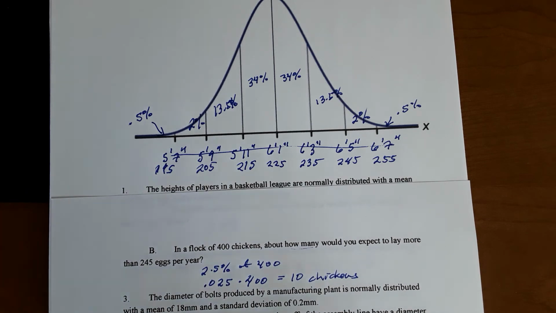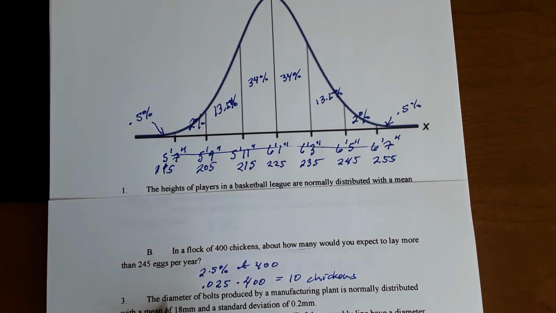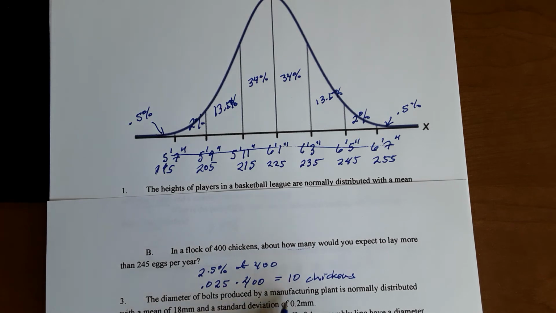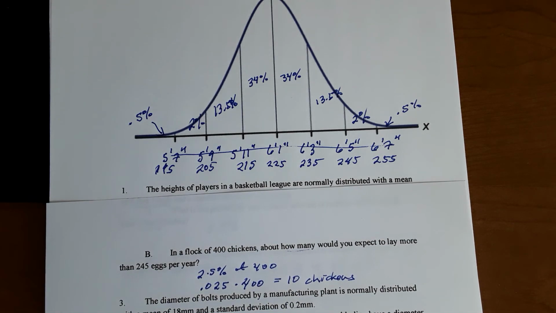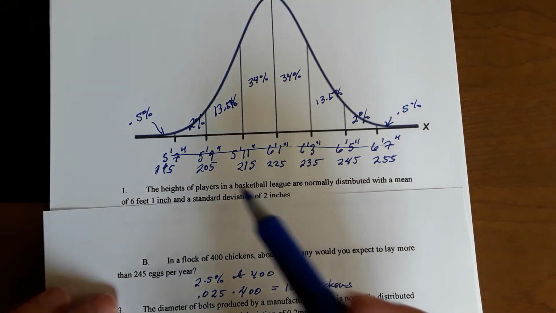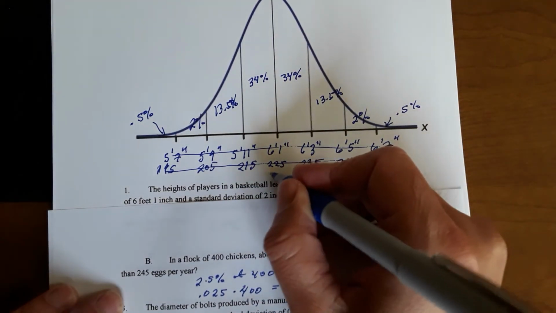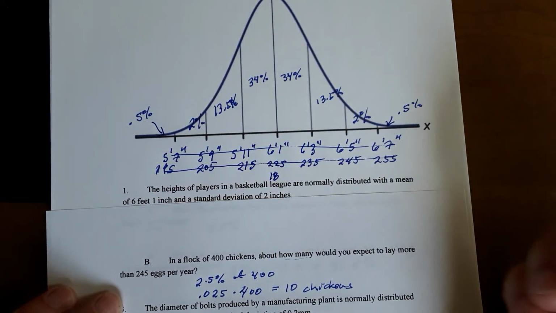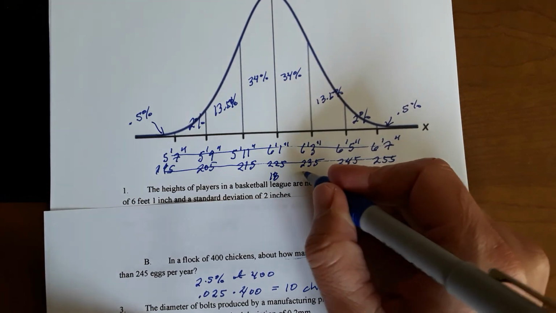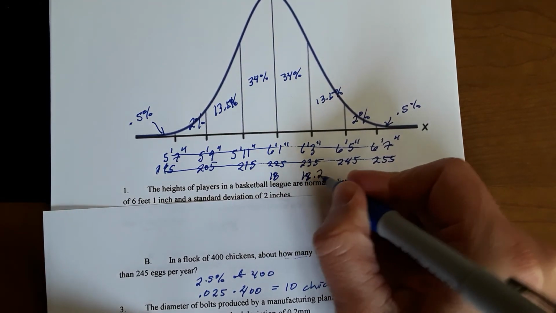All right, last group of practice questions here. The diameter of bolts produced by a manufacturing plant is normally distributed with a mean of 18 millimeters and a standard deviation of 0.2 millimeters. So again, I'm going to cross out these previous values. I'm going to put 18 in the middle and then add 0.2 going to the right.